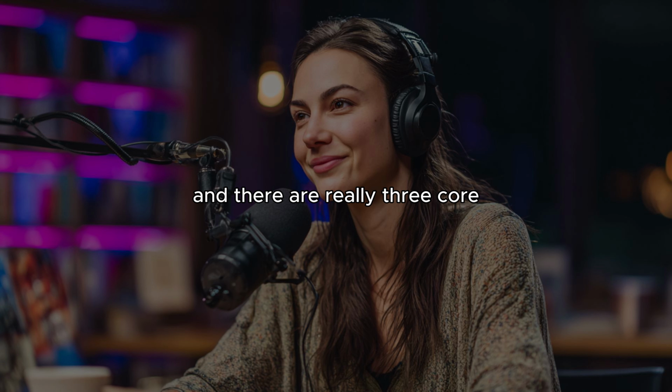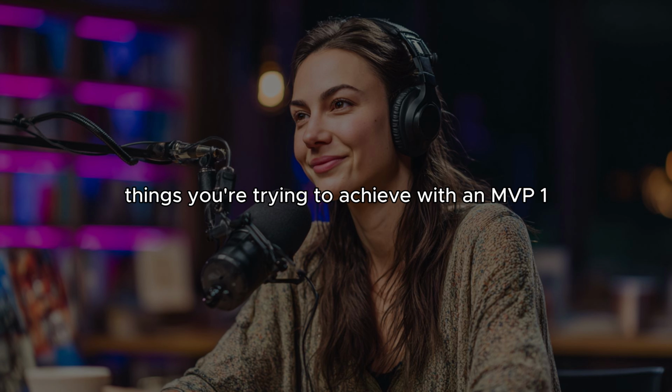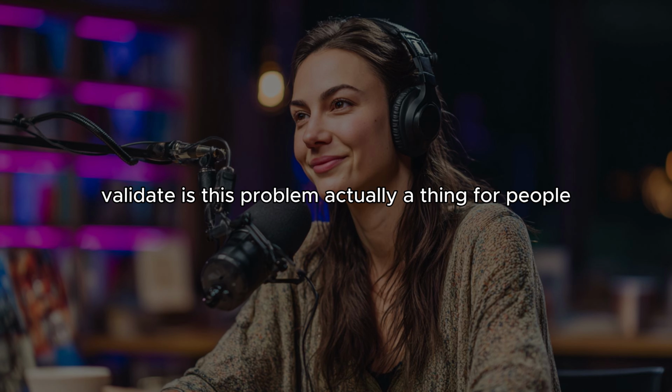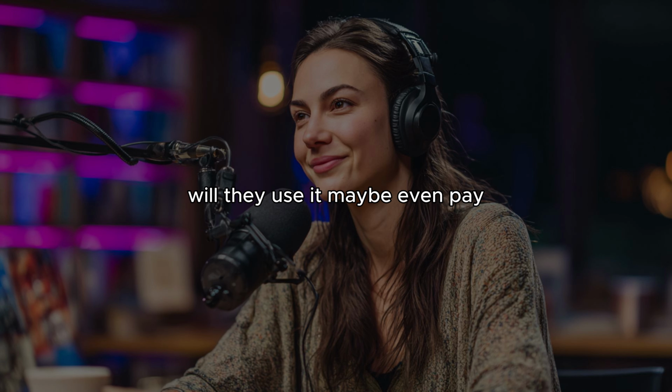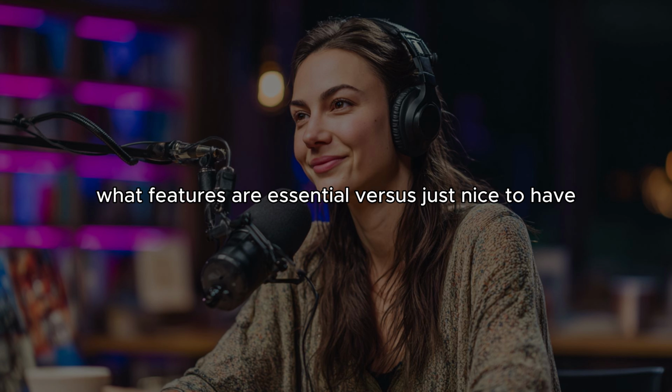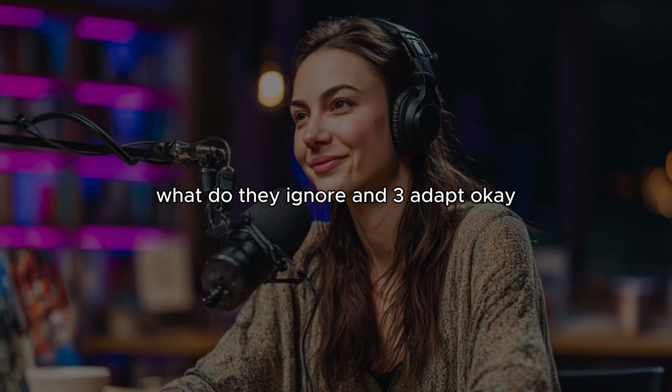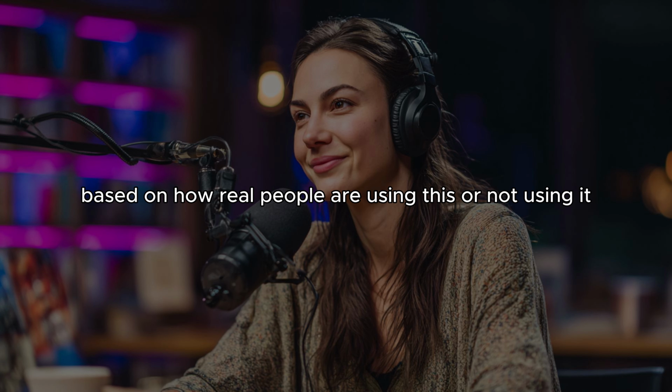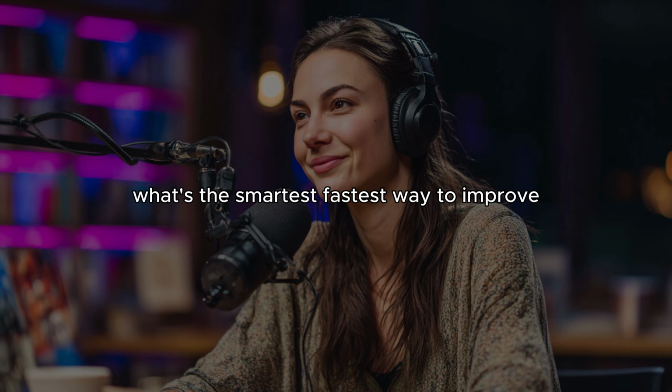And there are really three core things you're trying to achieve with an MVP. One, validate. Is this problem actually a thing for people? Does my idea genuinely help? Will they use it? Maybe even pay? Two, learn. What parts do they actually like? What features are essential versus just nice to have? What do they ignore? And three, adapt. Based on how real people are using this or not using it, what's the smartest, fastest way to improve? Do we tweak it or do we need a bigger shift, a pivot?